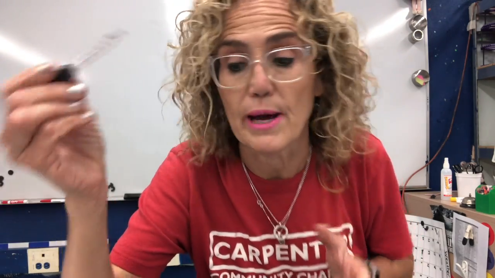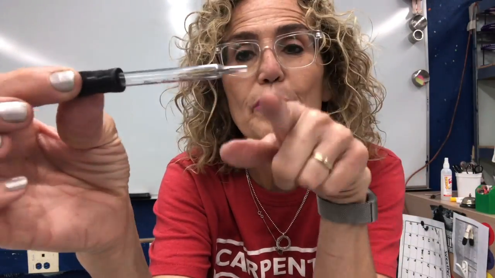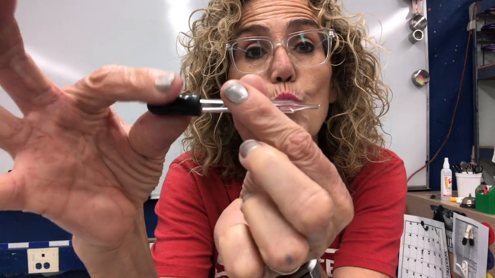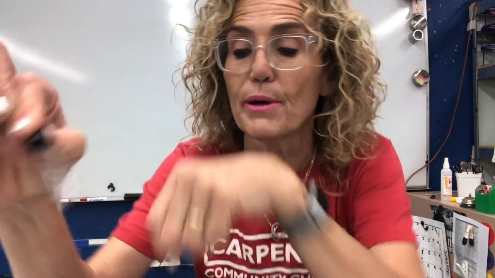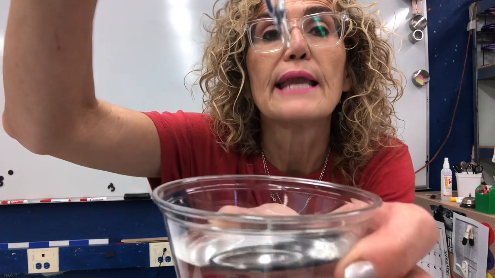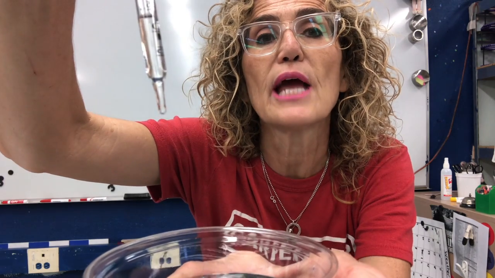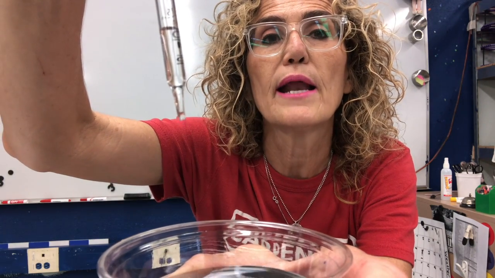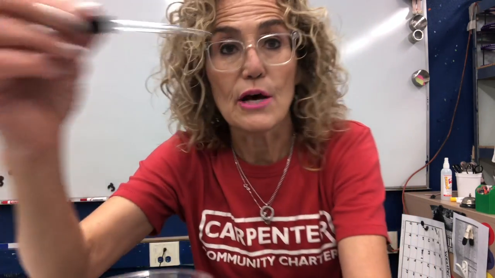The first thing I want to show you is how to use this eyedropper in case you don't know how, and it's okay if you don't know how. So right now this eyedropper or medicine dropper is full of air. So I need to squeeze this end, and when I do, I squeeze out some of the air that's in the bulb. And then if I put it into a cup of water, now water went up into the dropper, and I can gently squeeze it, and one drop at a time will come out. So that's how you use this one.